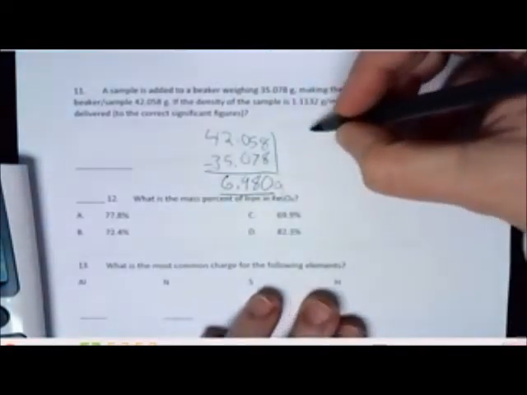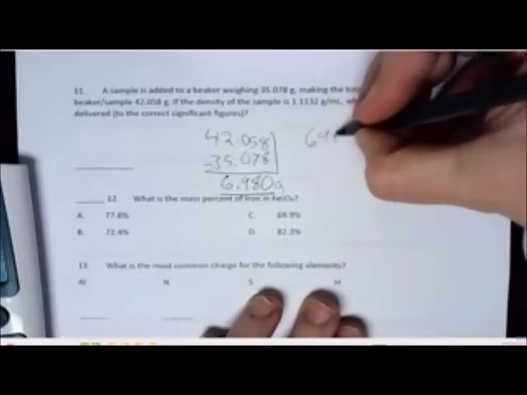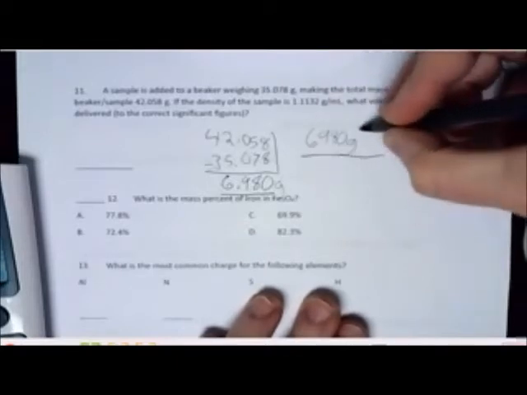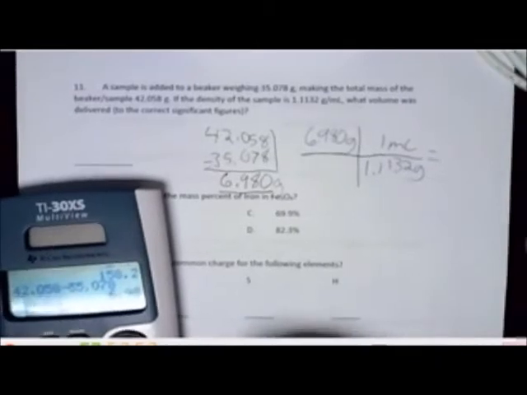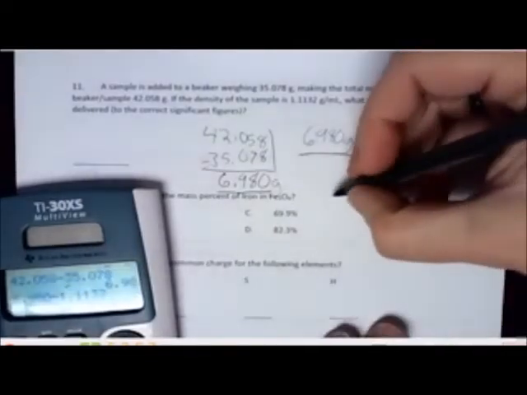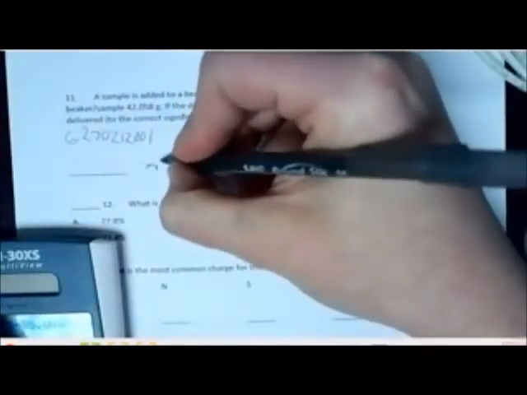So what is the volume? 6.980 grams divided by the density, 1.1132 grams in 1 mL, would give us what volume? 6.980 divided by 1.1132. You're going to get a whole mess of numbers, so I'm going to write the whole mess, 6.270212001 mL. So how much do I record?